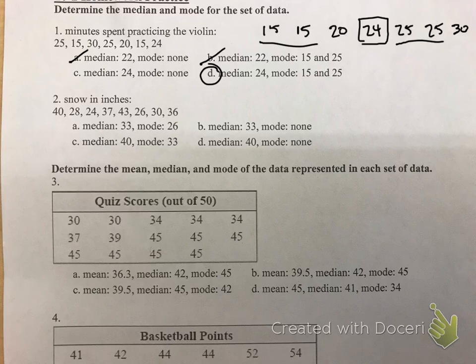Now, I want you to answer question 2 and 3. Bring those answers along with any questions that you may have with you to class tomorrow. Let me point out that the instructions for number 3 say to find the mean, the median, and the mode of the data. So just make sure you keep that in mind as you're solving that problem.